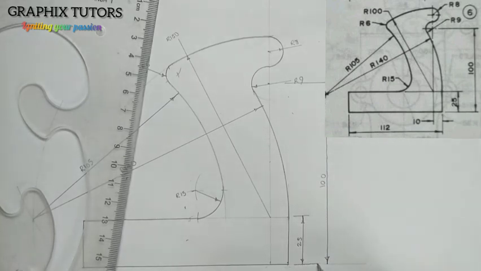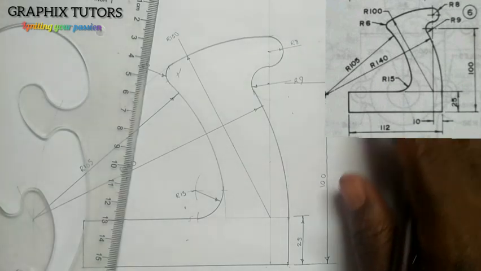Then what else do we have from our diagram?